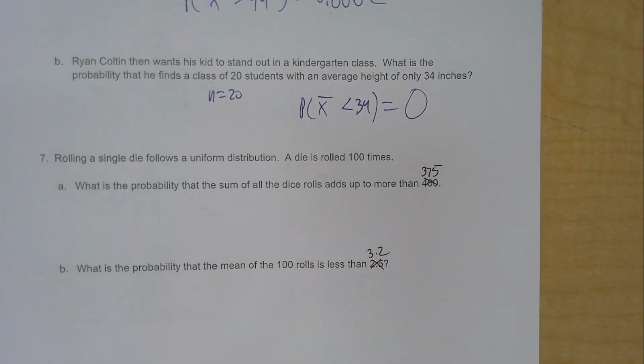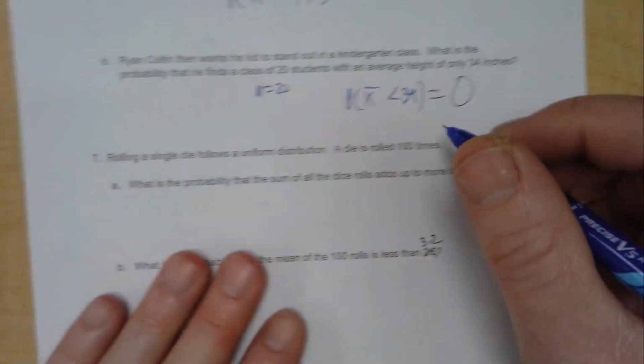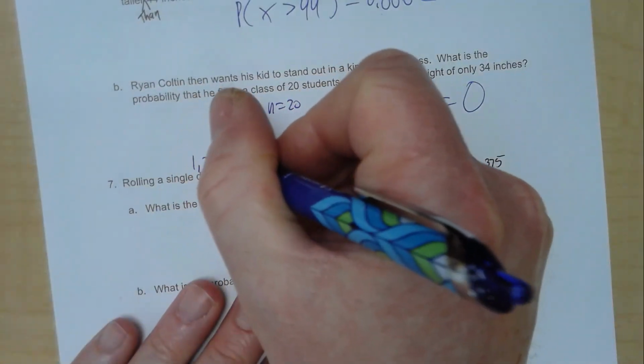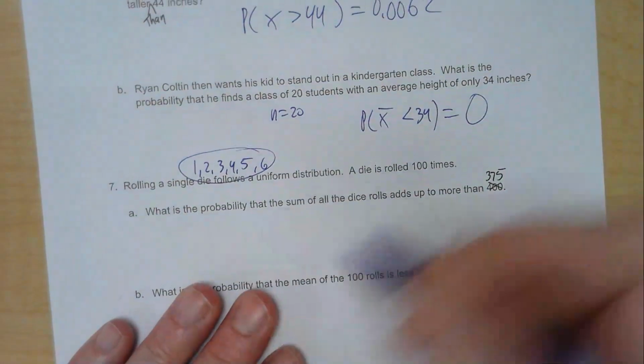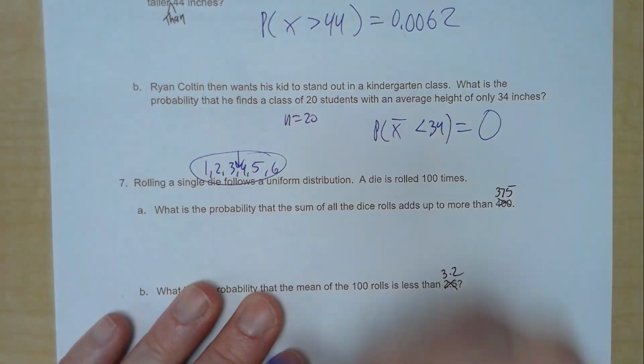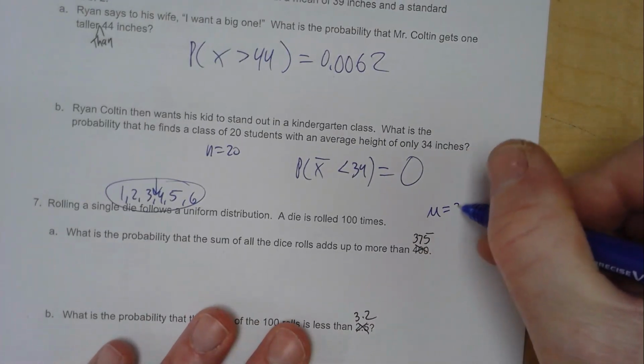Uniform distribution. So we're rolling a die, right? We're going to add the sums up. So what are you going to roll? You're going to roll a 1, a 2, a 3, a 4, a 5, or a 6 on a die. We start adding them up. Well, the middle is 3.5. So mu is equal to 3.5.